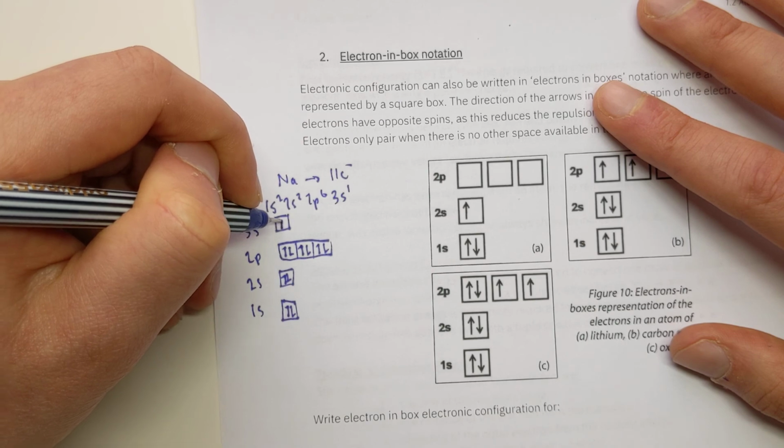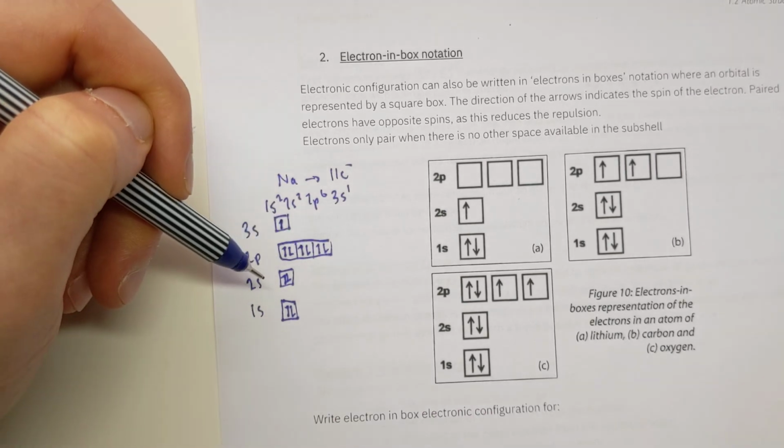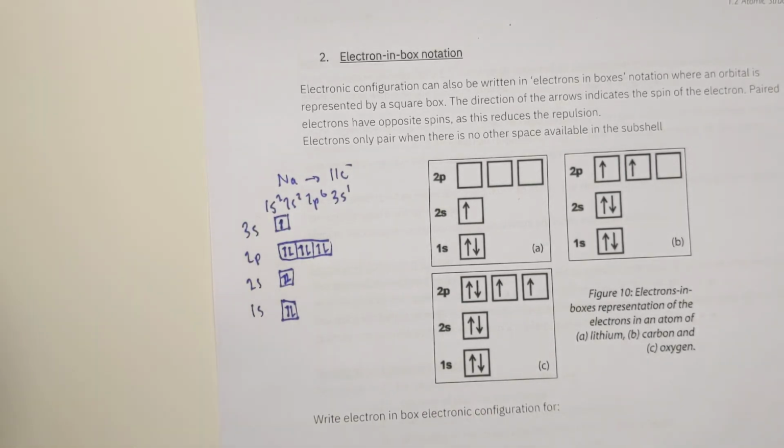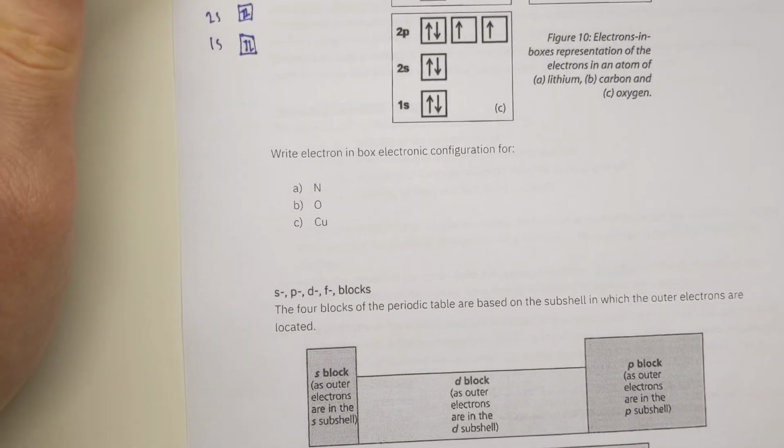3s just has 1 electron, so we'll put spin up there. So it's a more visual form of showing how the electrons fit in. It also shows you what specific orbitals they're fitted into, which is a bit of an advantage as well. On the back of that, see if you can do this exercise to finish off.